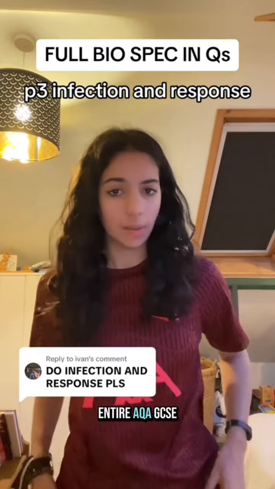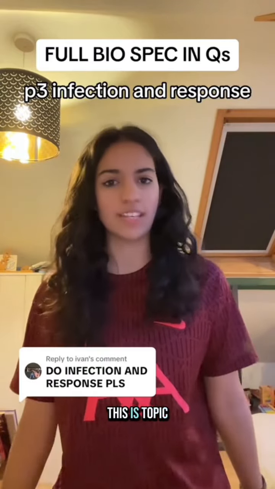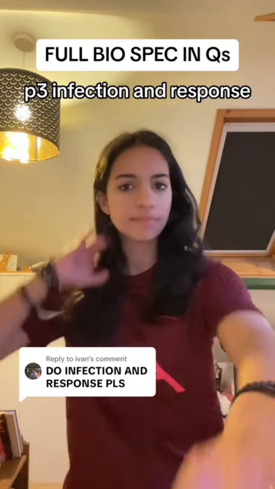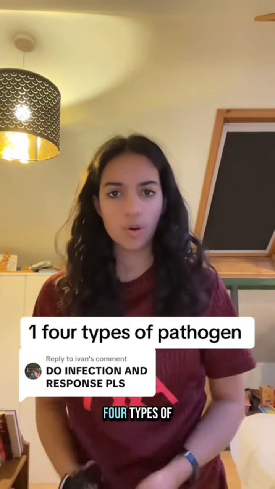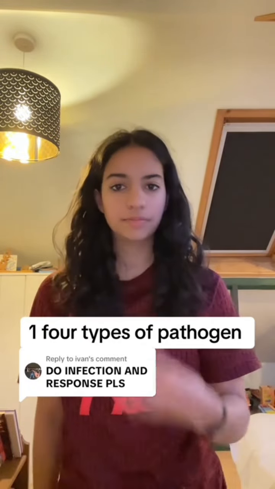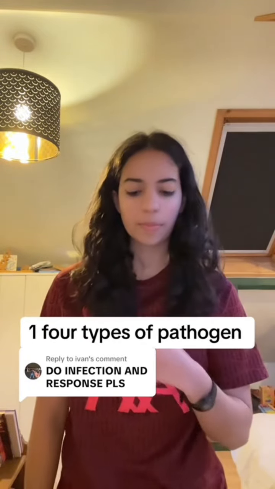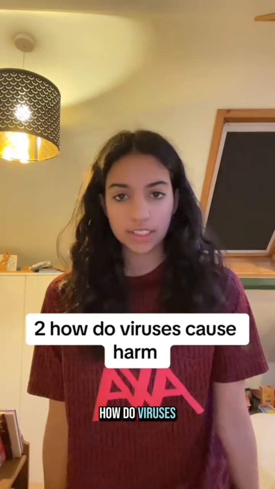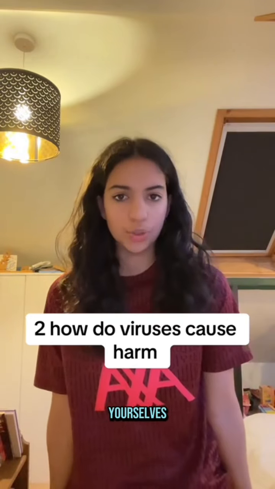This is the entire AQA GCSE biology spec. This is topic 3, infection and response. What are the 4 types of pathogen? They are bacteria, virus, protist and fungi.